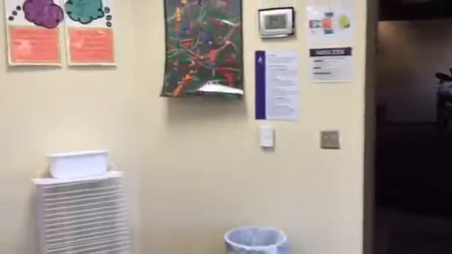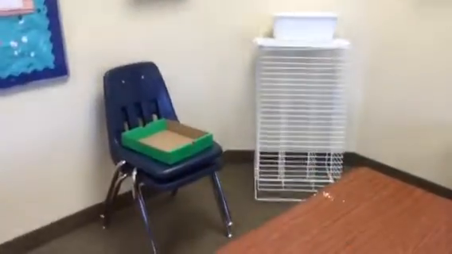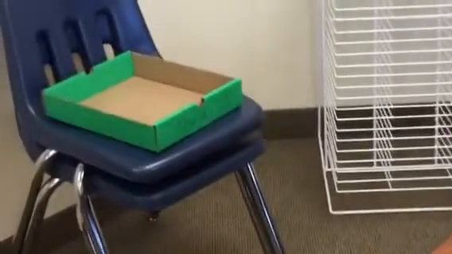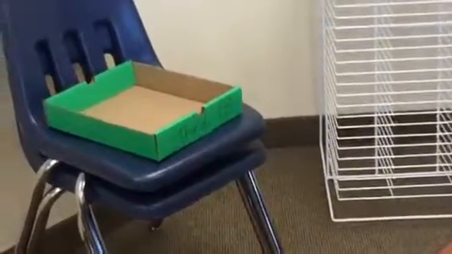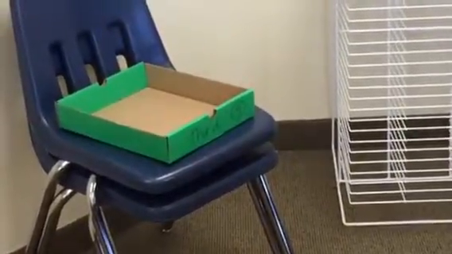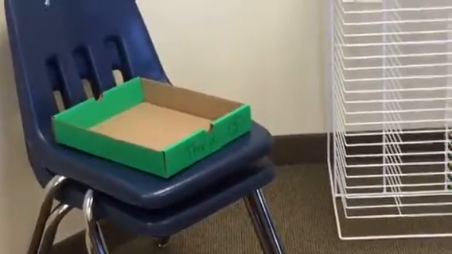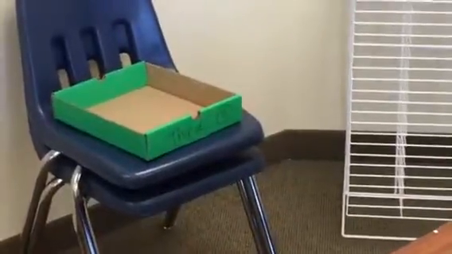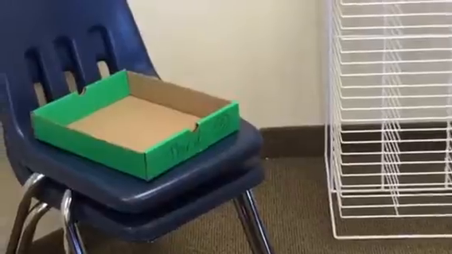Moving closer to the door, you will see a couple of other things here. This is a green box with the word third and a number 3. That is for the third graders' completed work. After you complete your work, you're going to put your work up in your class's box. Third grade is green. The other classes are different colors.